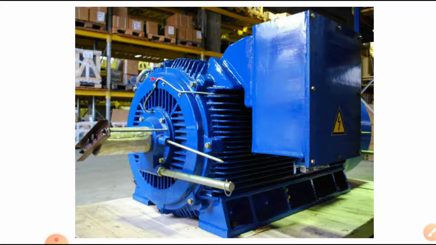3-phase machines are less costly and more efficient compared to single phase motors. Hence, we prefer 3-phase motors only. So we have to learn how to draw the 3-phase motor armature winding, whether it is a lap winding or wave winding, or single layer and multi layers.